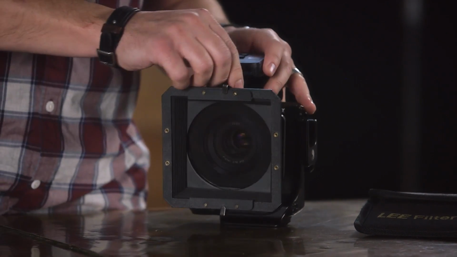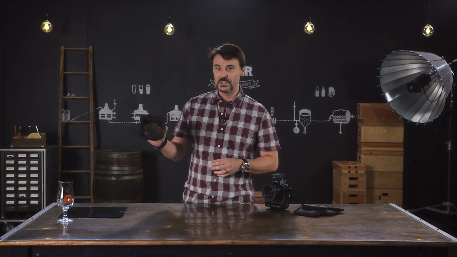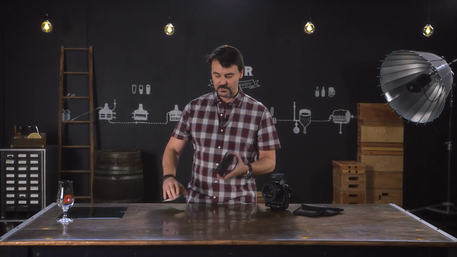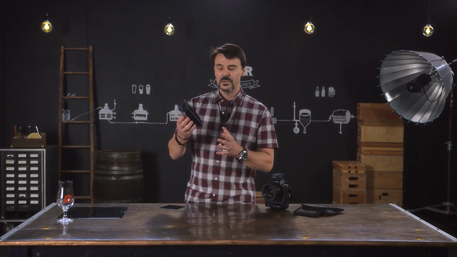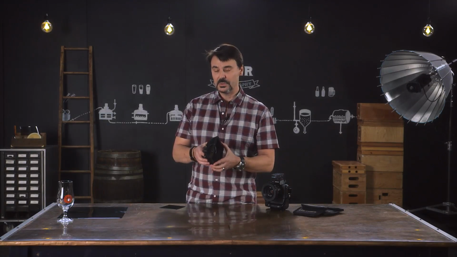Let's take a look at polarizers. So I've got this system that I use. I've been using it for a long time. It's the Lee filter system, and it's composed of a couple different elements. First I have the compendium hood. This is really nice. It just attaches with a ring, and it allows me to put it on the camera and then I can spin it.